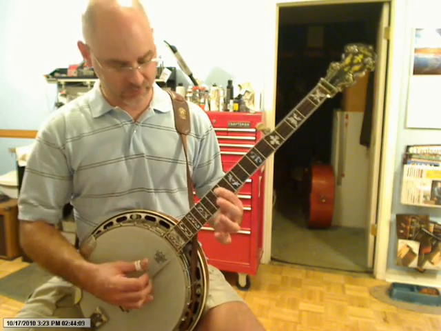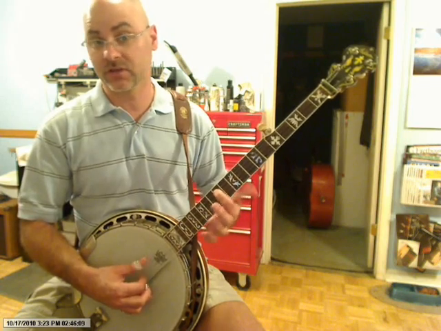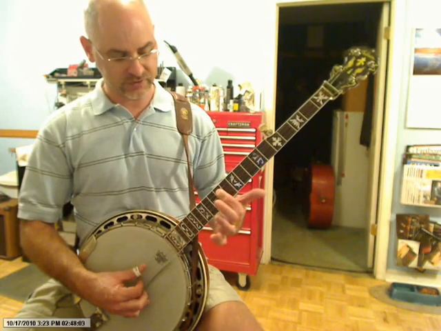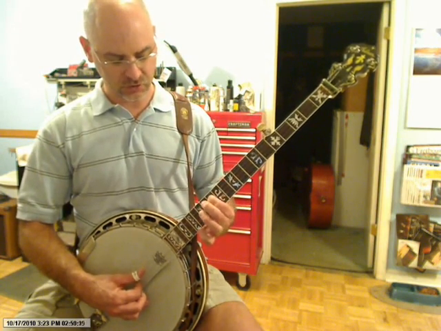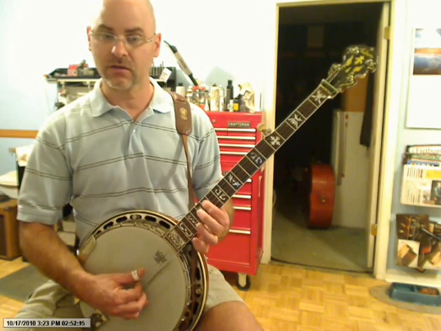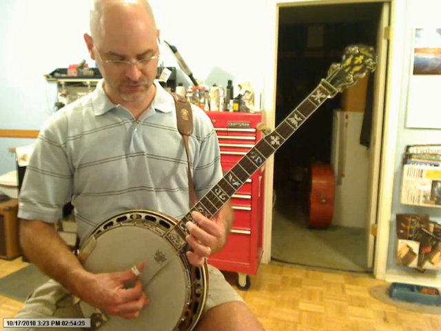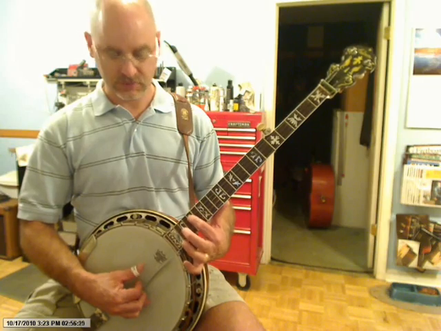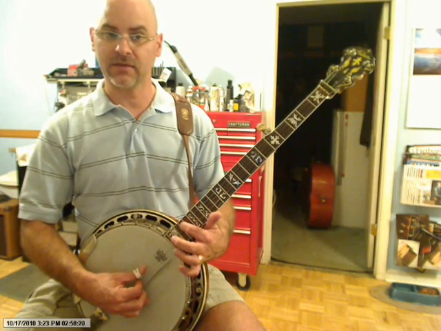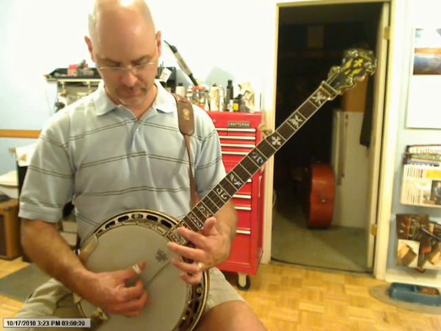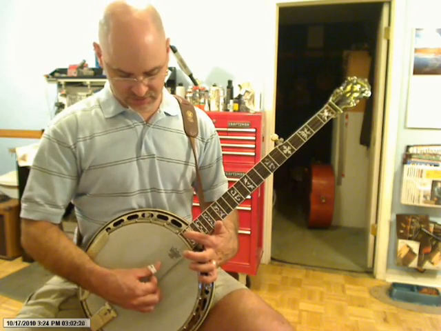We can keep going on this string and reuse the same notes again, because we only have 12. So that's D, D sharp, E, F, F sharp, G, G sharp, A sharp, B, C, and then we can't do another octave because we run out of frets.